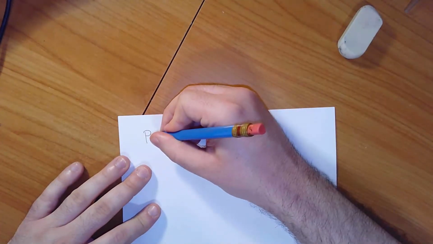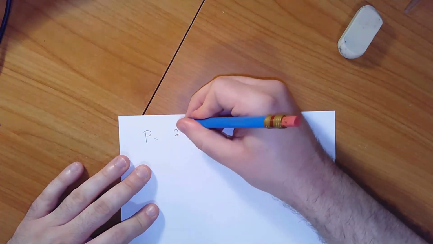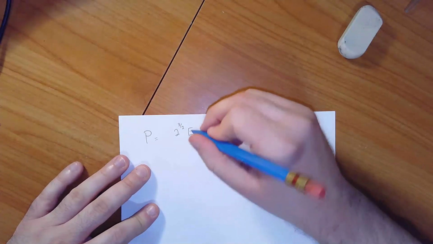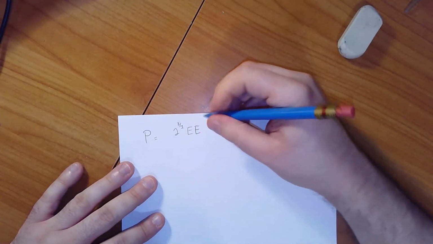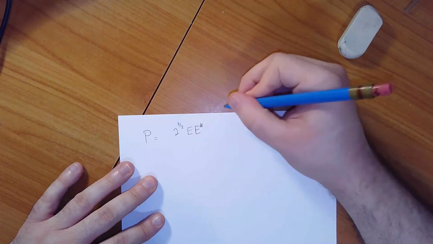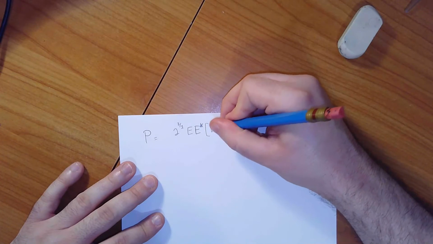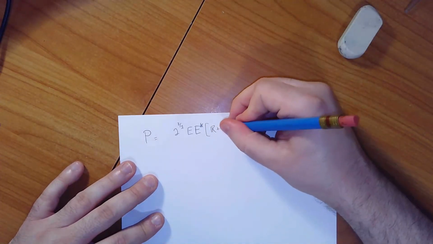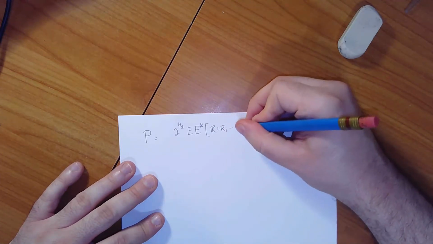That pressure is equal to 2 to the 3/2 multiplied by E, that's the Young's modulus of the silicone rubber, multiplied by E star, that's the modified Young's modulus of the silicone rubber plus the Buret acrylic surface. And then here comes my geometric terms.